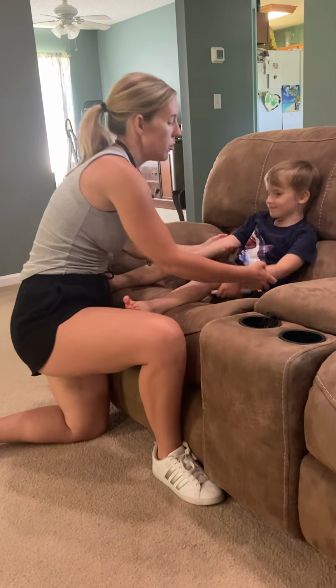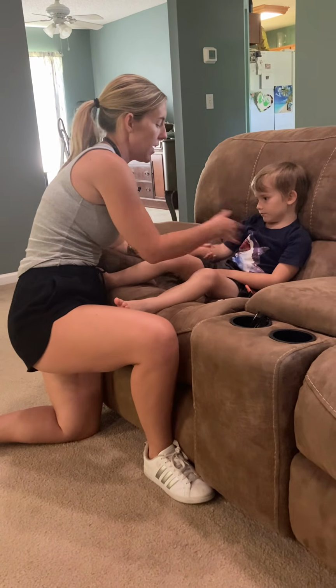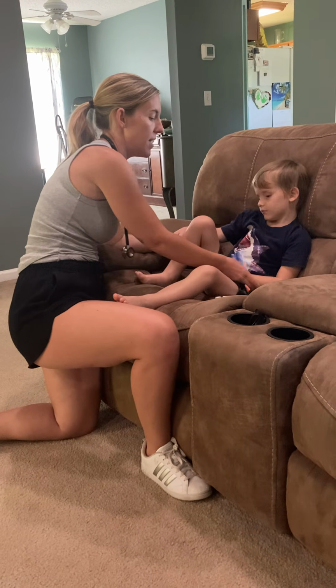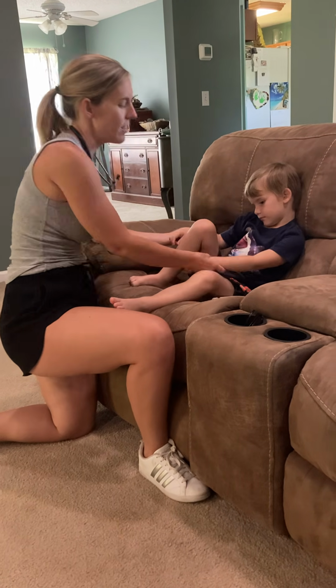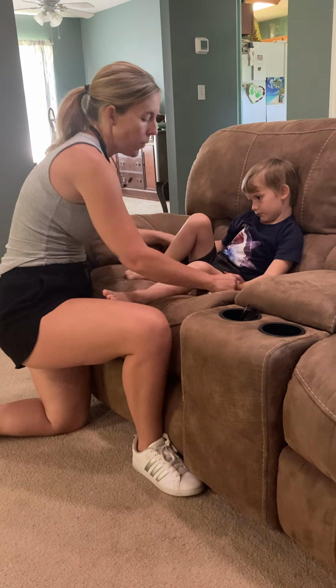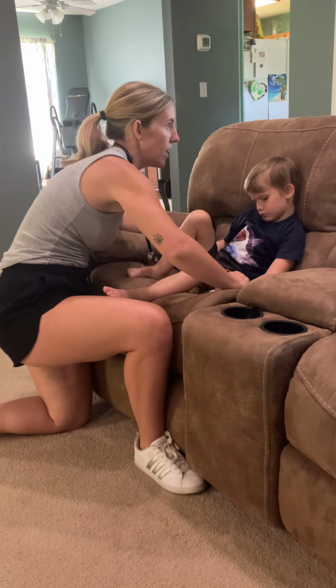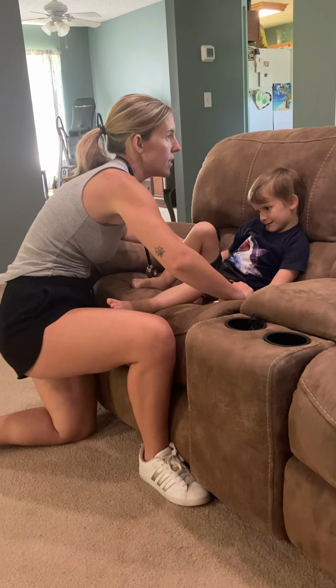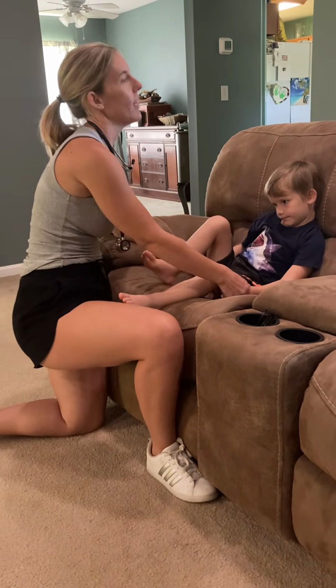Okay, so now I'm just looking at the skin. Since I'm already here, I'm gonna keep going with the arms. So I'm looking at the skin to make sure it's warm, dry, and intact. I'm looking at hair distribution. I don't see any edema. I can go ahead and palpate the radial pulses while I'm here. They're 2+, even in rate and rhythm, equal bilaterally.